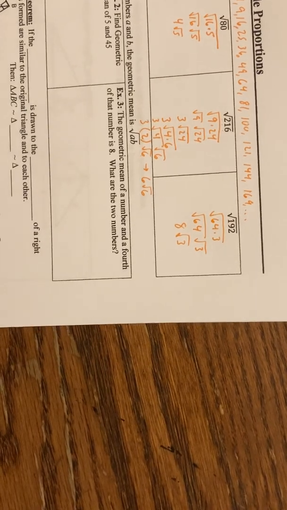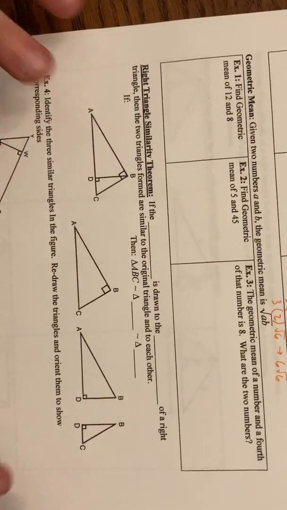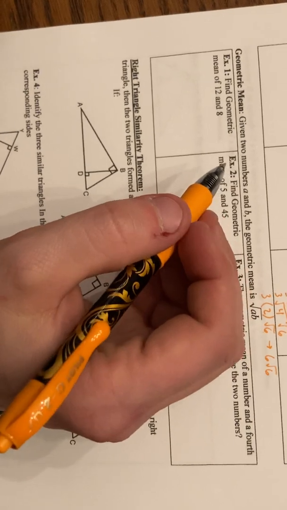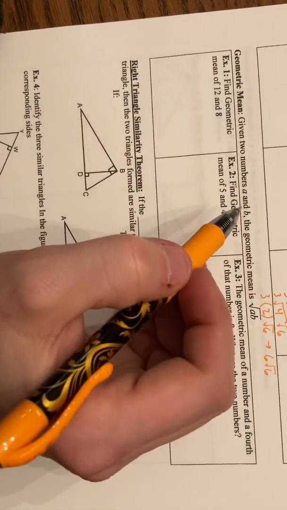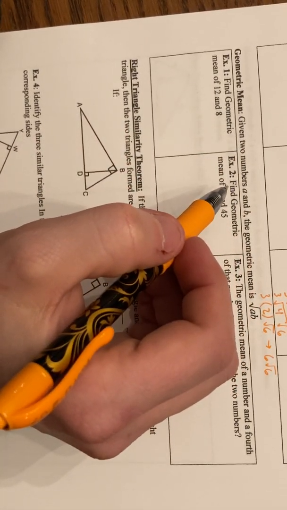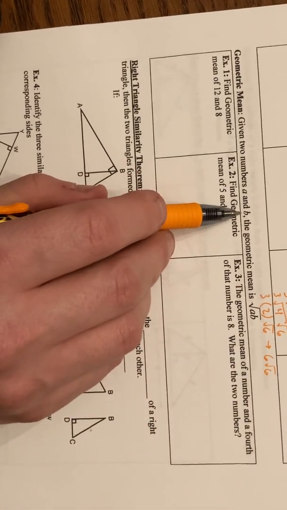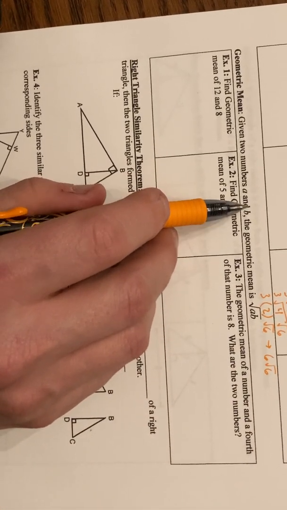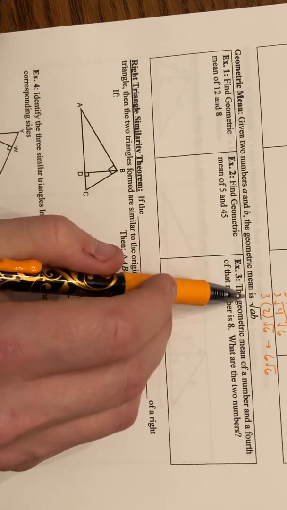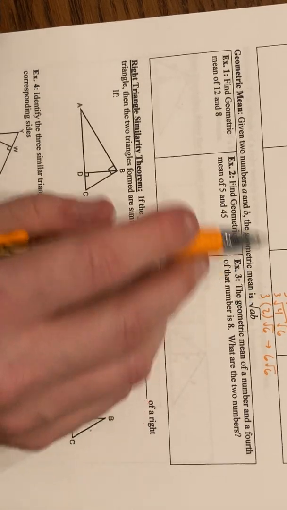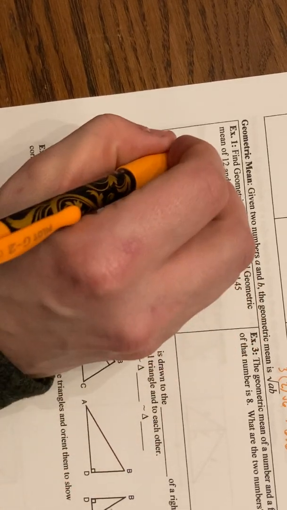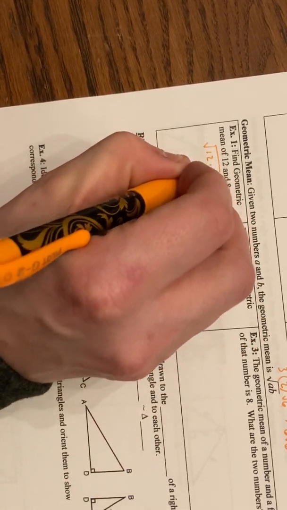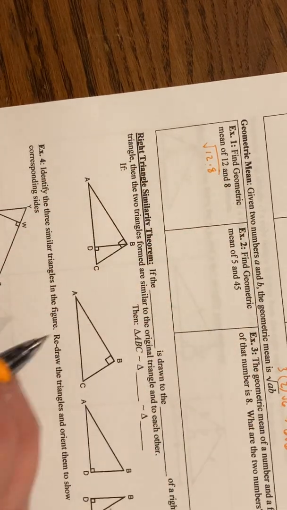All right, this might come into play today as we work through this. First thing we're going to discuss is something called a geometric mean. And it's simply just this. If A and B are two numbers, then the geometric mean is the square root of A times B. That's it. Now, you might have to simplify. So if we've got 12 and 8, the geometric mean is the square root of 12 times 8.